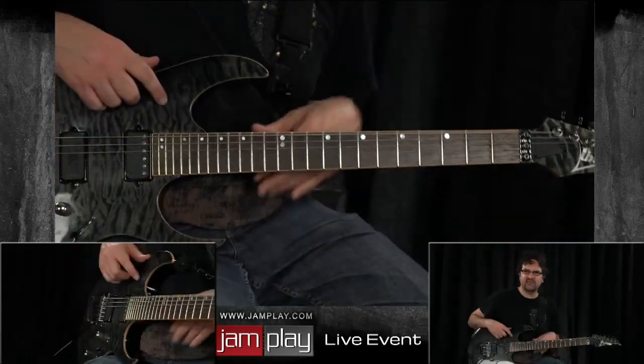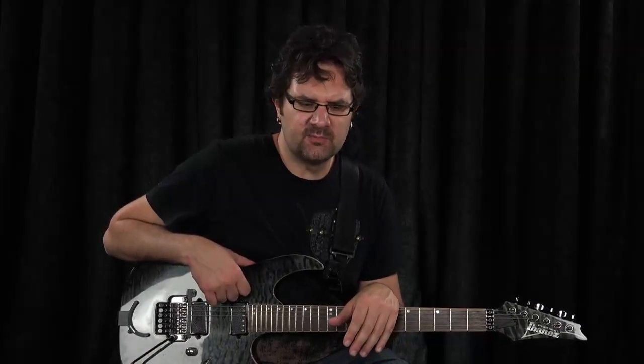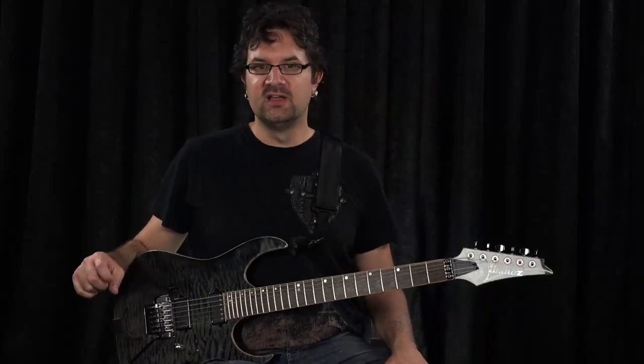So 3 different keys for you to go over that you can download. And of course, there are a lot more tracks on JamPlay.com too, if you're a member.